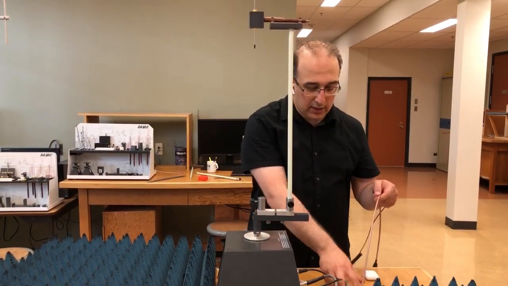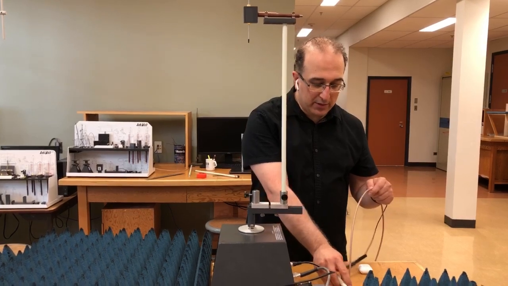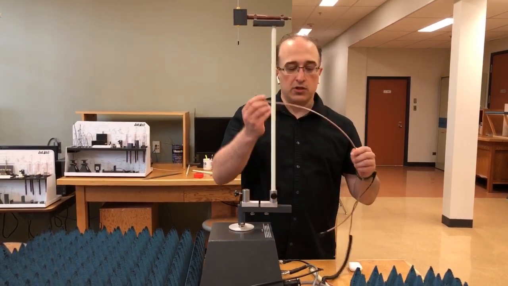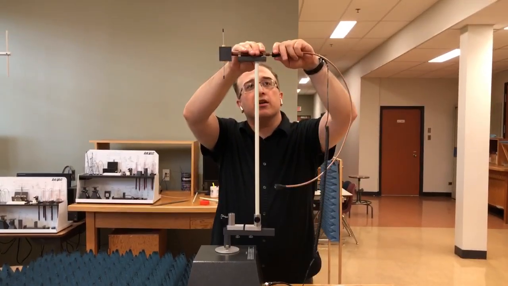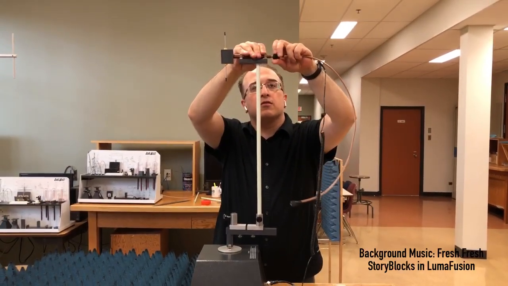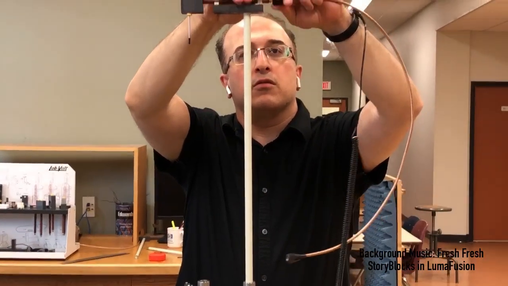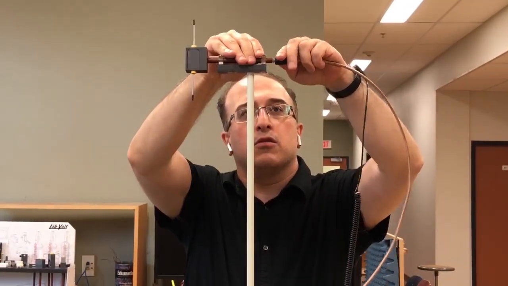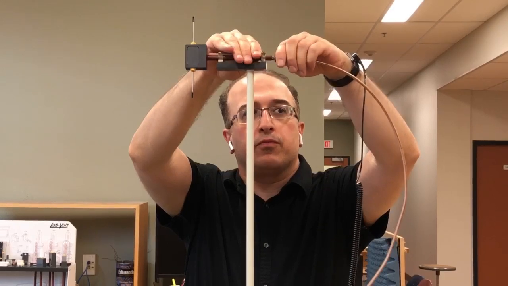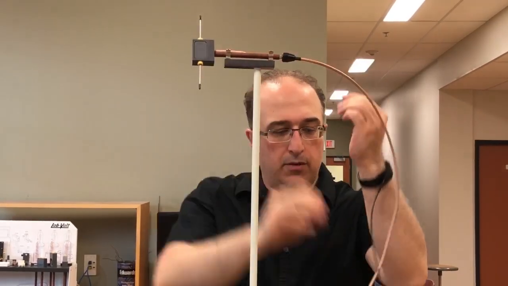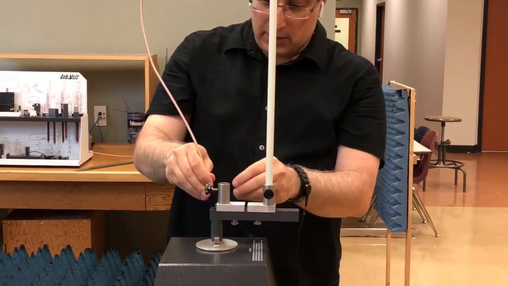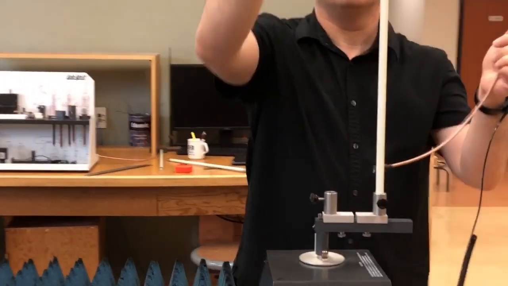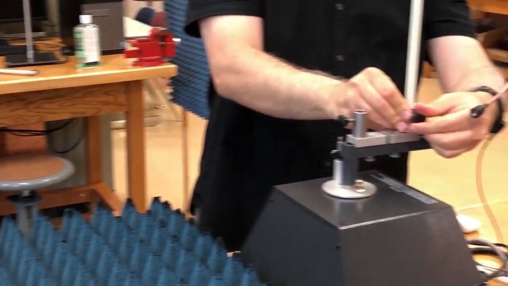Now, the previous cable probably is too short for this, so I'm just going to use a new cable which is longer. This is going to be connected to here. I guess this is a little bit loose.